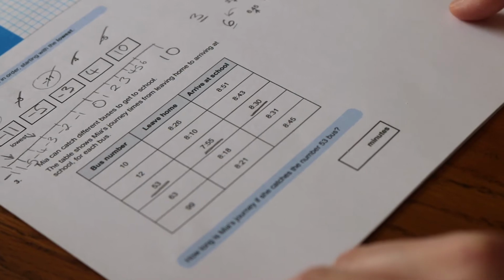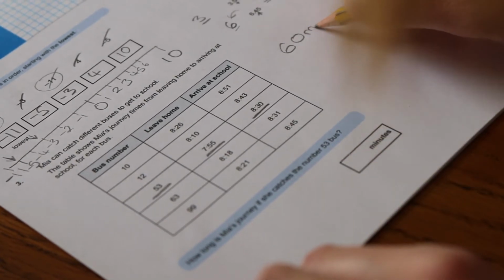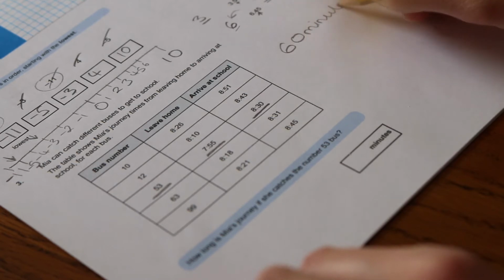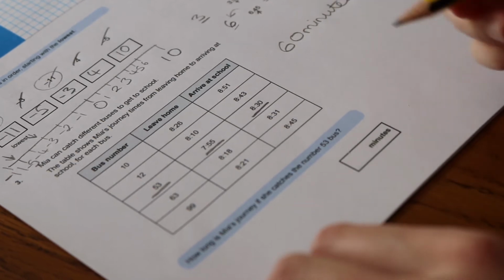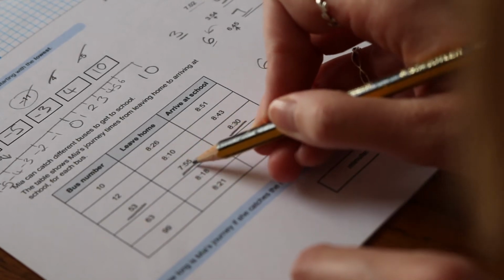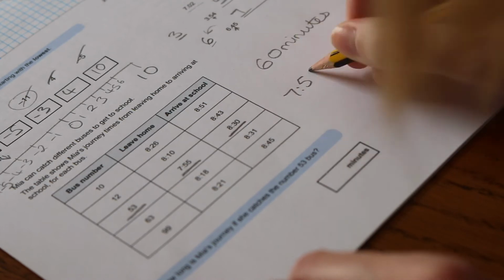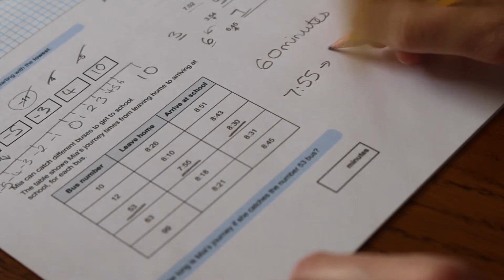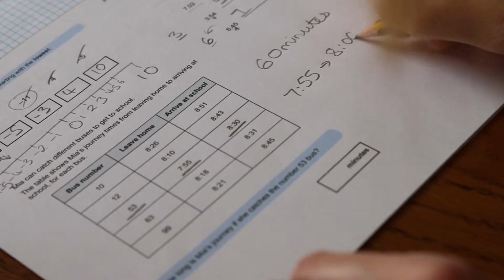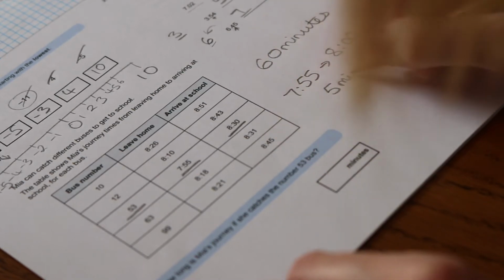So we know that there are 60 minutes in an hour, and we know that she leaves the house at 7:55. So 7:55 to 8 o'clock would be 5 minutes.